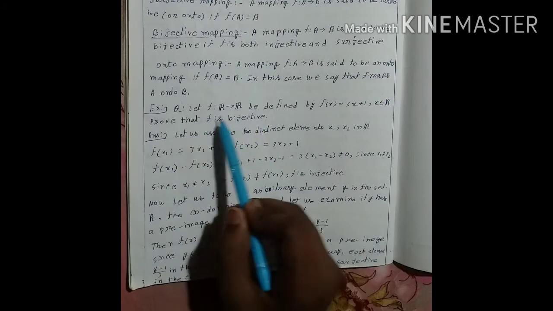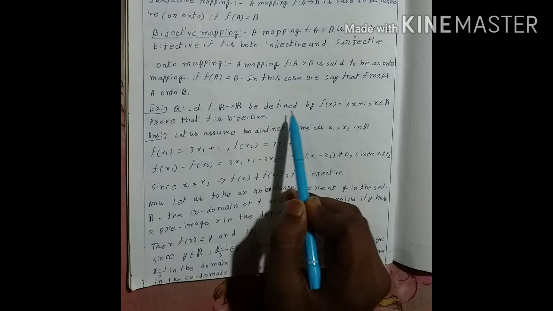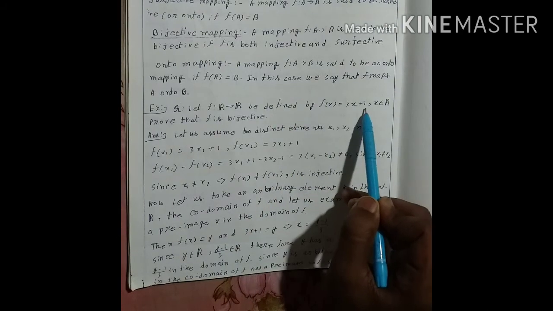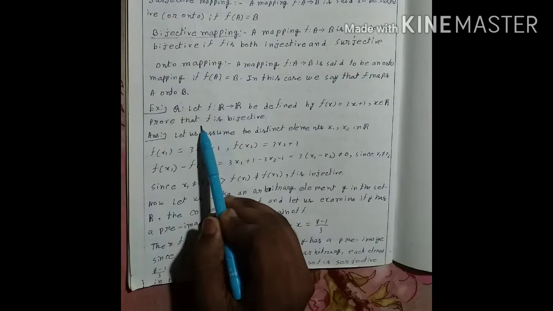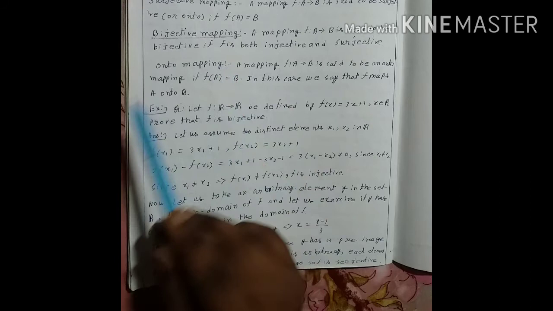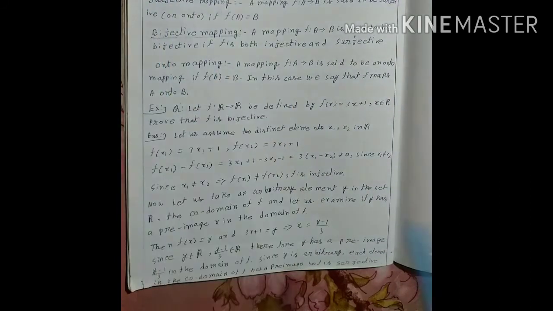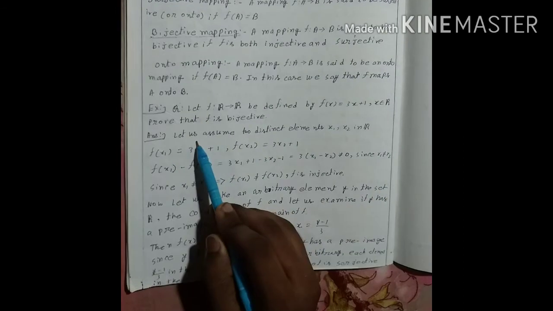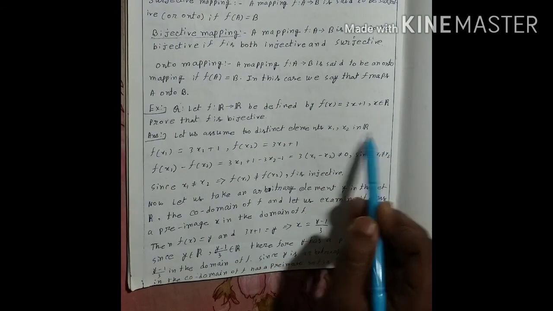Let f from the real numbers to the real numbers be defined by f(x) = 3x + 1, x belongs to the real numbers. Prove that f is bijective. So for proving bijective we have to first show it is injective and second surjective. Okay, let's start. Let us assume two distinct elements x1 and x2 in R.